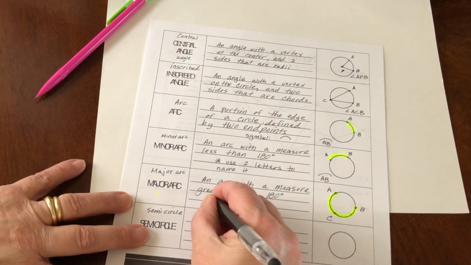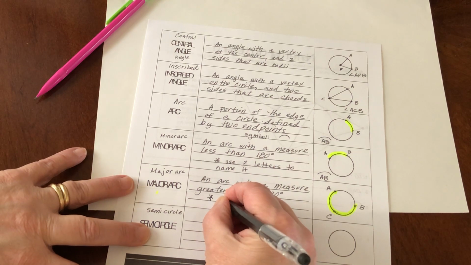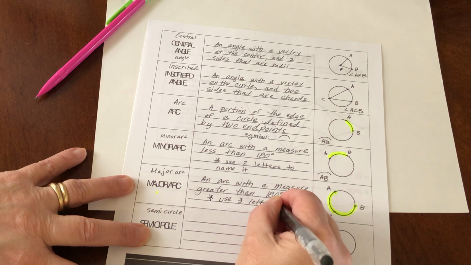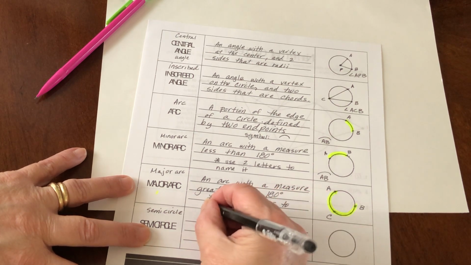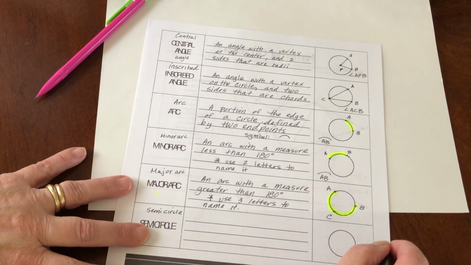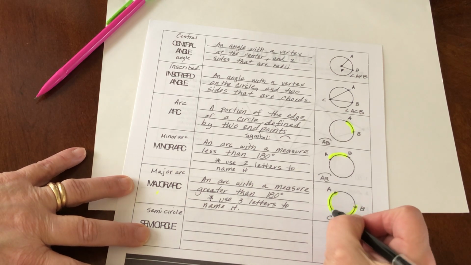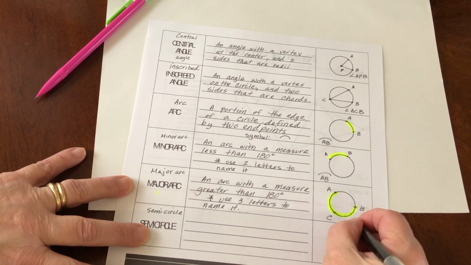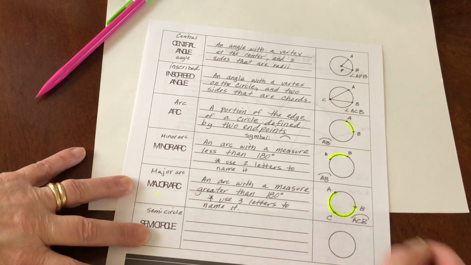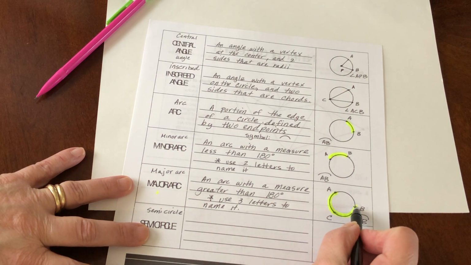So when I'm naming this major arc, you have to use 3 letters to name it. Why is that important? Well, it's super important because I have to know, am I doing from here to here, which would be a minor arc, or am I going all the way around? So when I name it, this is arc ACB. I start at one point, I have to pass through a point, and there's my ending point.